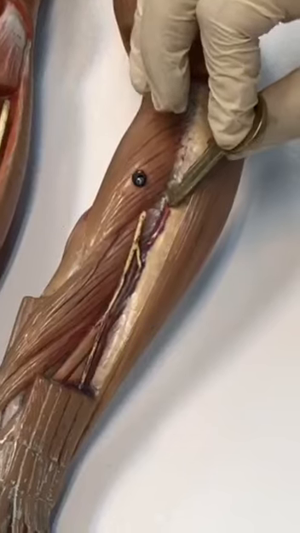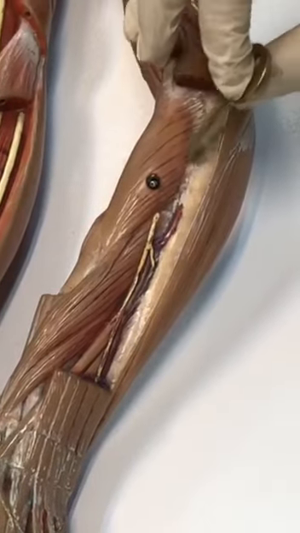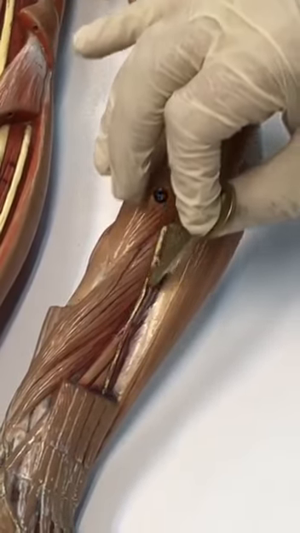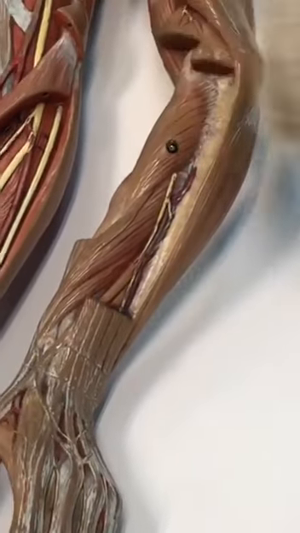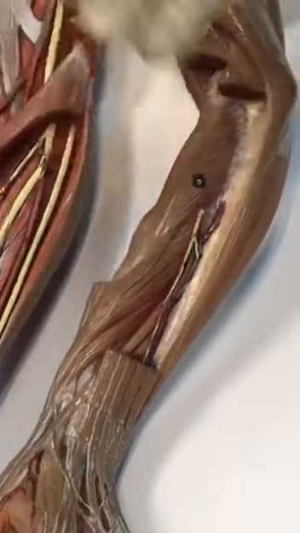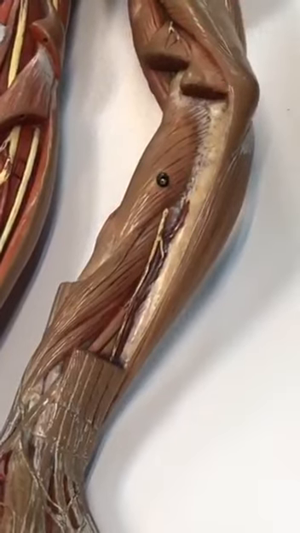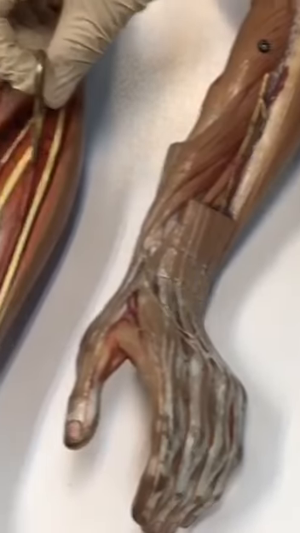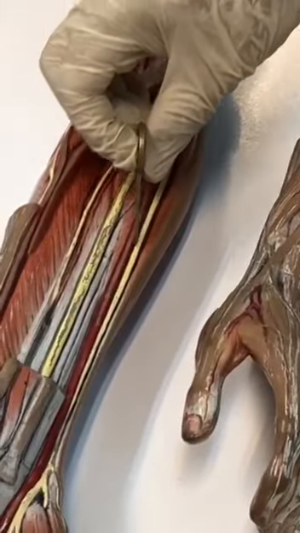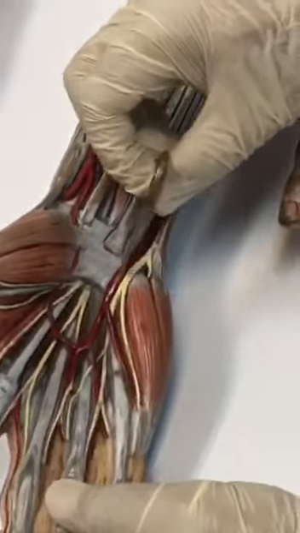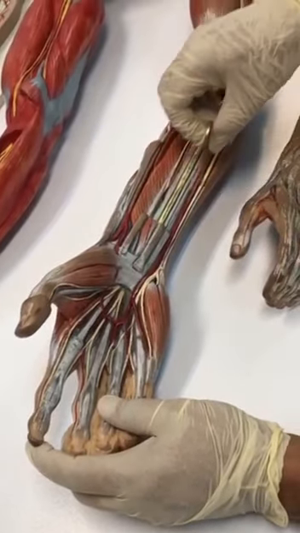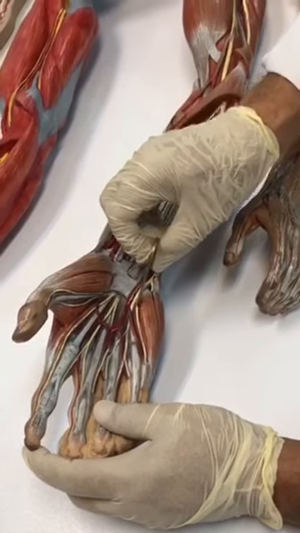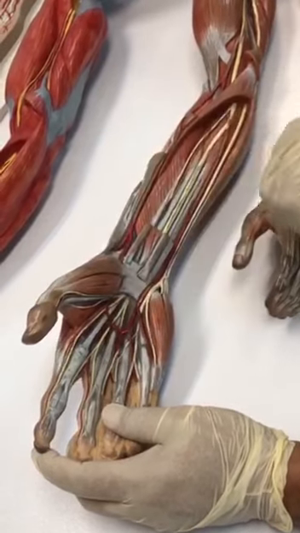And exit from the inferior border of the supinator, along with the posterior interosseous nerve. The nerve and artery have a similar name. Here the artery comes down, and here is the Guyon canal, this area, and this nerve is the ulnar nerve, and both enter the palmar surface.